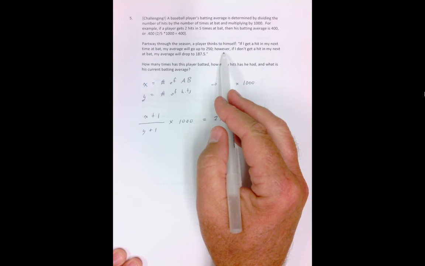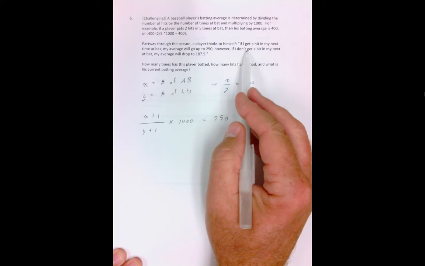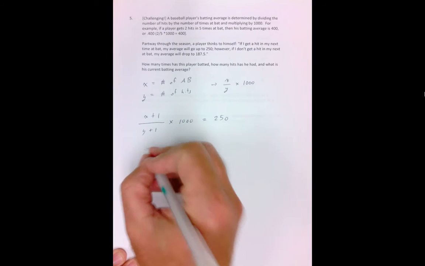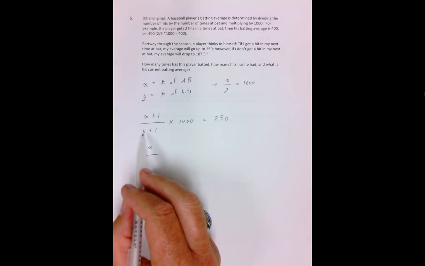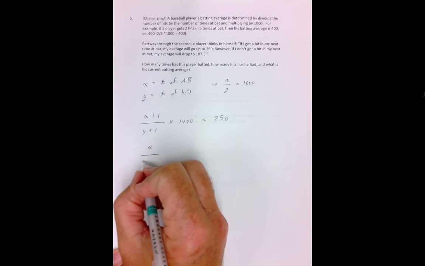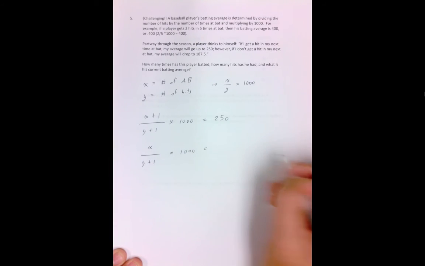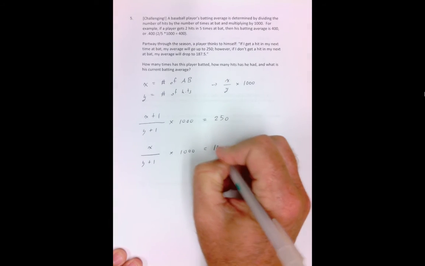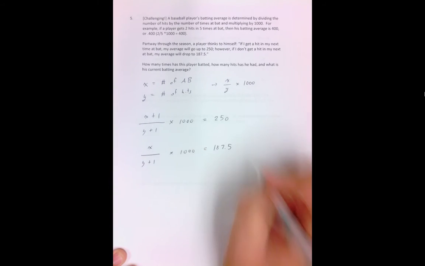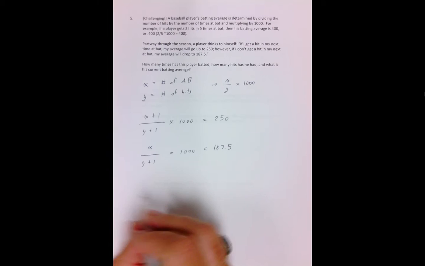However, another condition: if I don't get a hit in my next at bat, then his number of hits will stay at X, but his number of at bats will increase to Y plus 1. And if that happens, his average will decrease to 187.5.